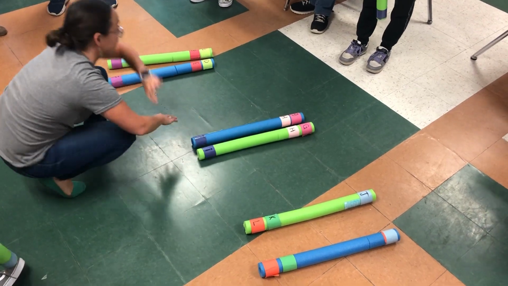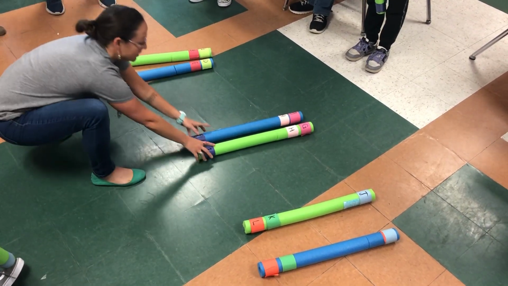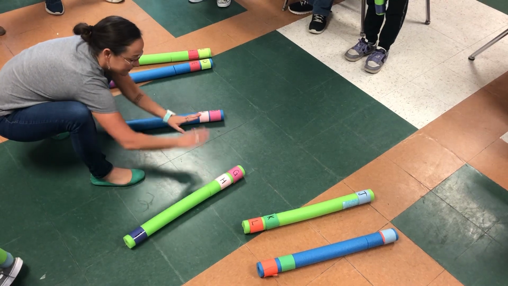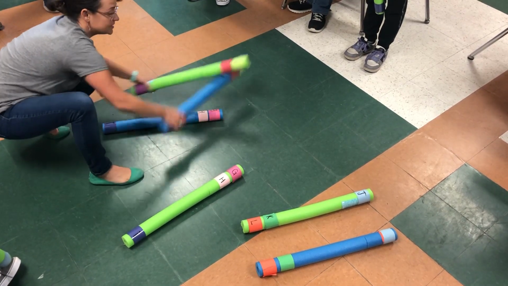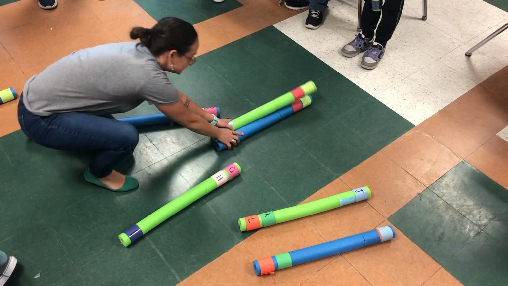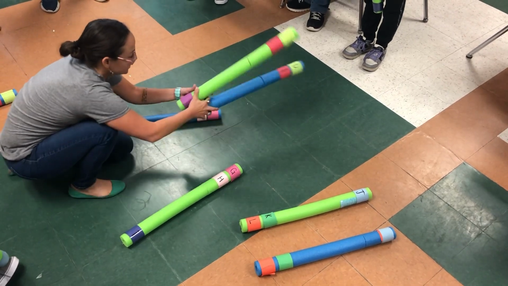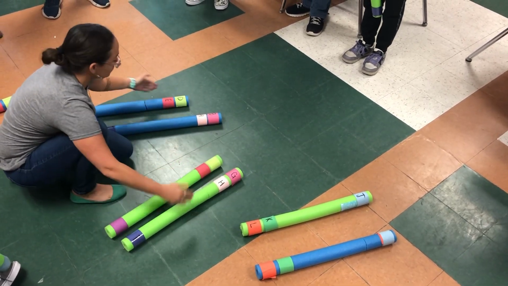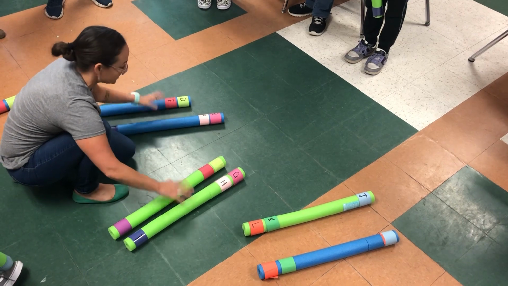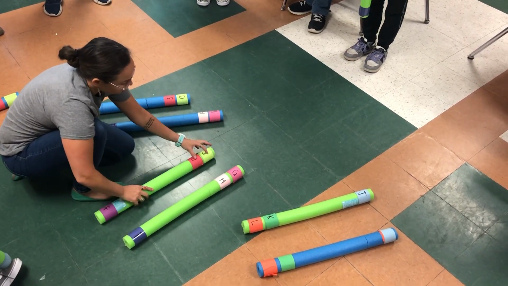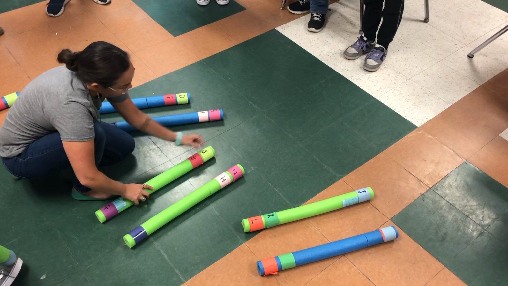And when we talk about independent assortment later on, how these separate into gametes is independent of how these separate into gametes. These could separate like this, or they could separate like this. These are not linked. These are independent of each other. Now these two genes are linked and would be inherited together.